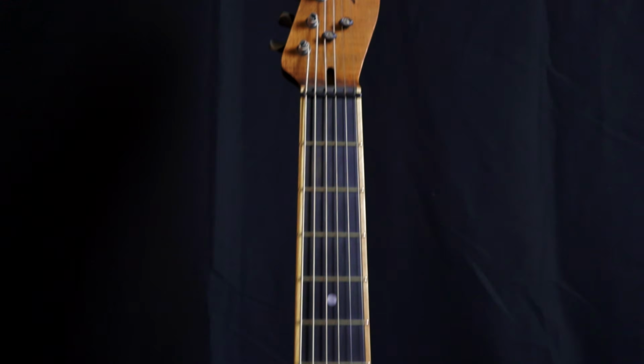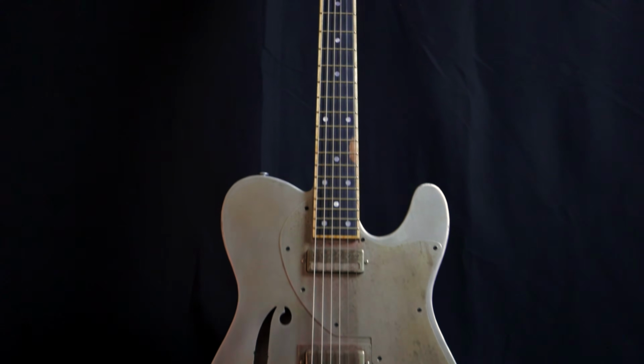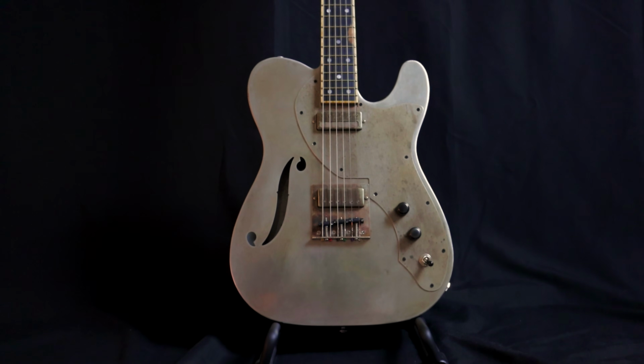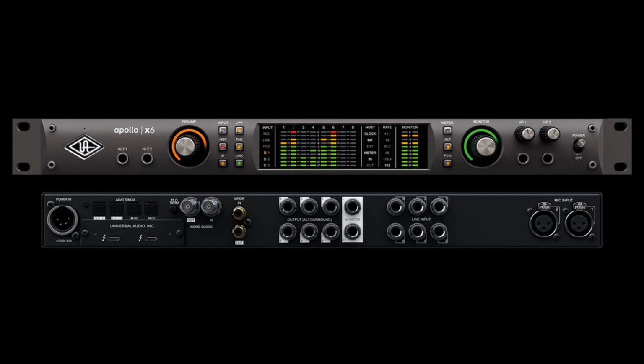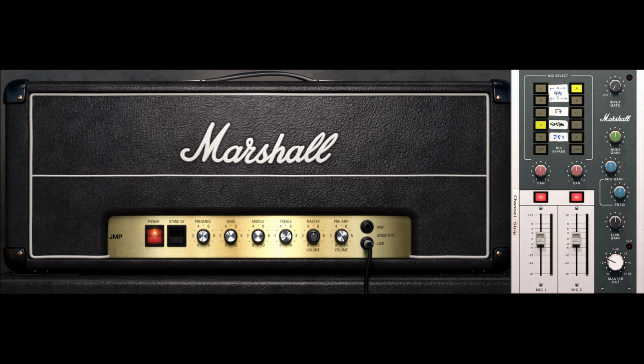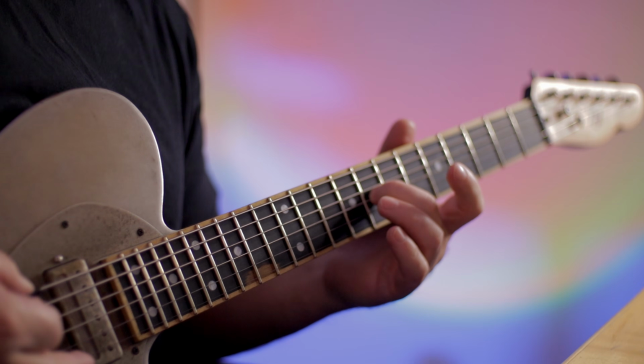Today's demo will be featuring my 2023 Mule Resophonic Mulecaster. And as always, we will be going into my Universal Audio Apollo X6 and then using the Softube JMP 2203 amp plugin.